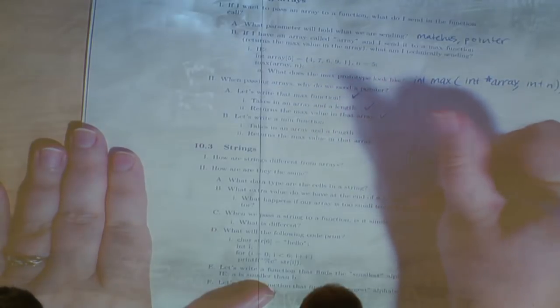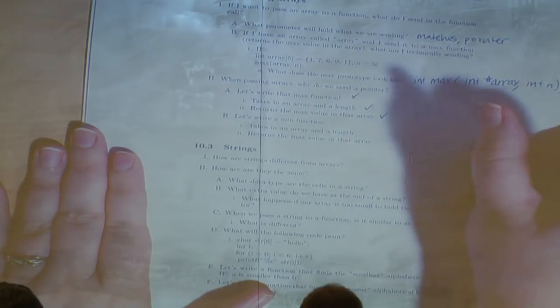So strings are a type of array. As an example, you have something like hello. They're super similar. They're consecutive data. They just contain characters. The difference is at the very end you need a null terminator. It tells it where the string has ended. So basically it's a character array plus 1.